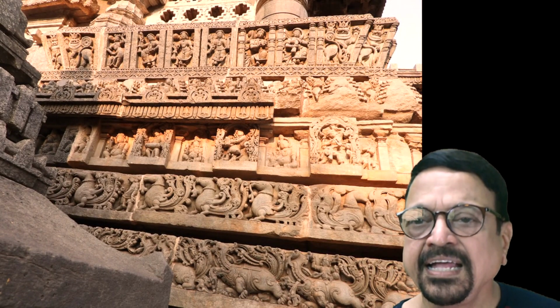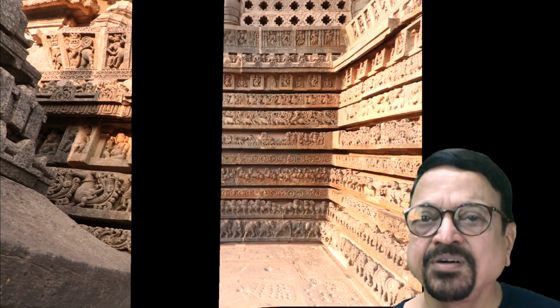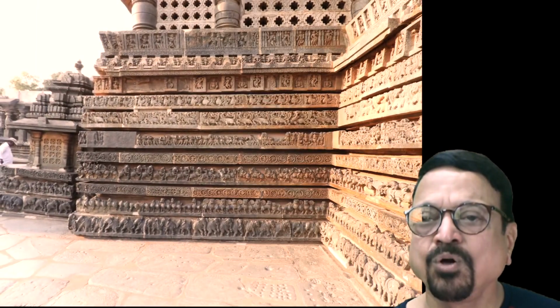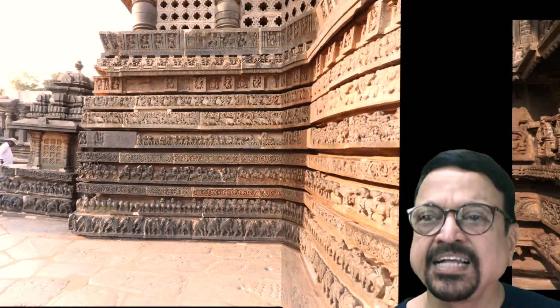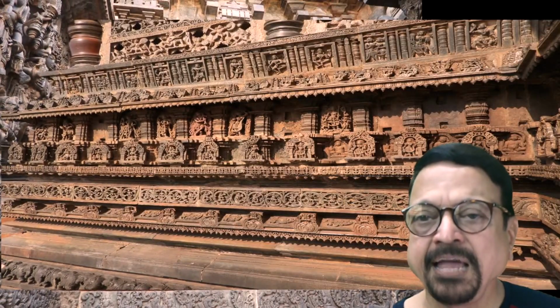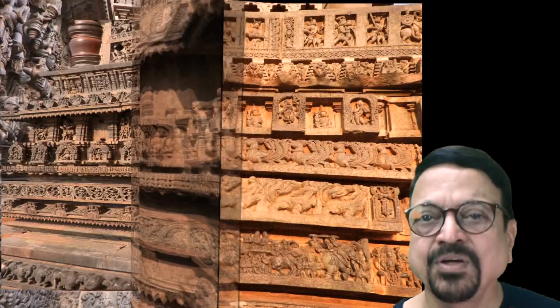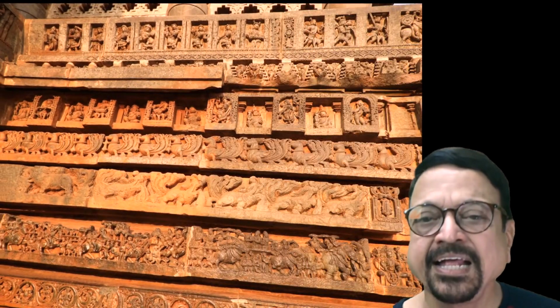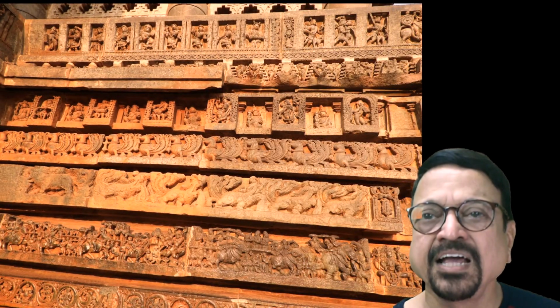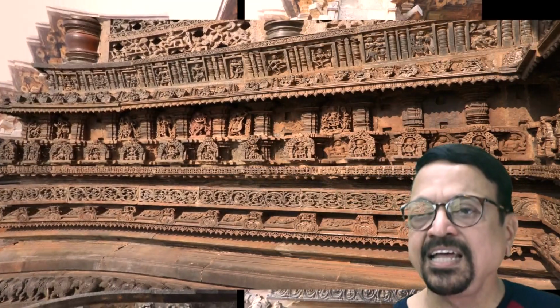Here you are seeing an imaginary animal, a combination of elephant and crocodile. And you are seeing musicians. Now see, lowermost are the elephants, then the horses, then the common men, and then the scenes from the epics of Ramayana and Mahabharata. We are going to see each and every sculpture, each and every panel, and each and every detail very shortly.